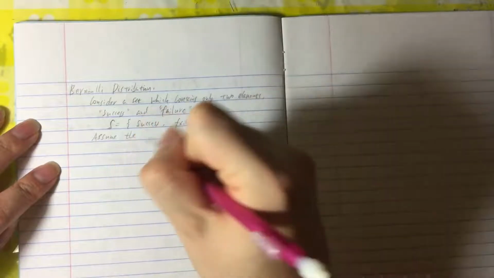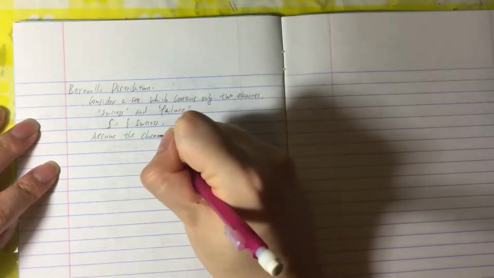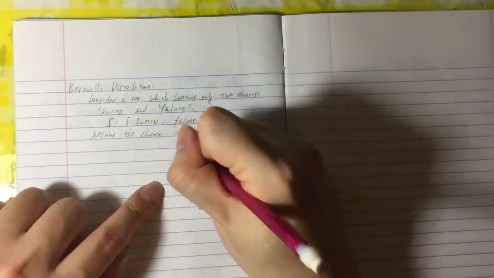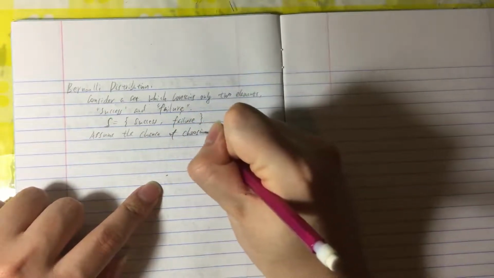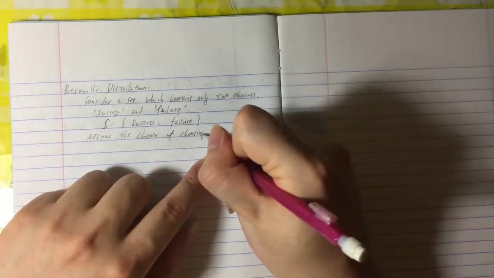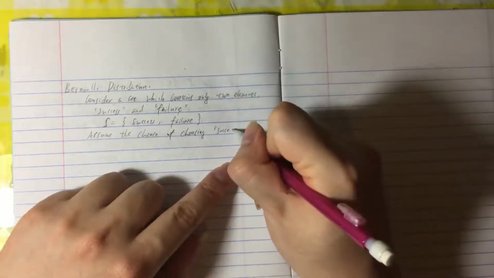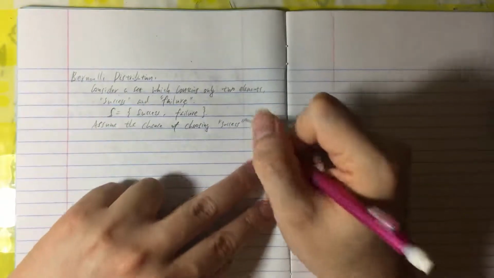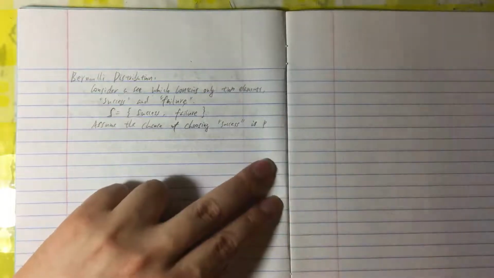Assume the chance of choosing success is lowercase p.